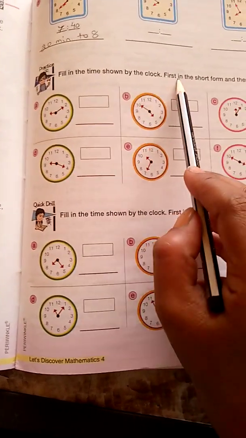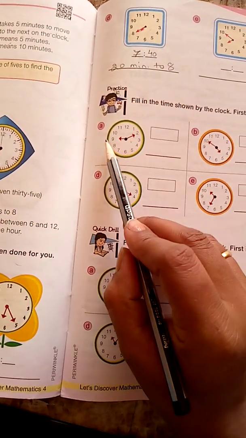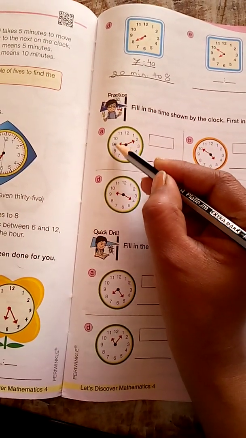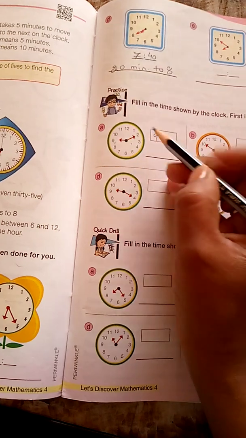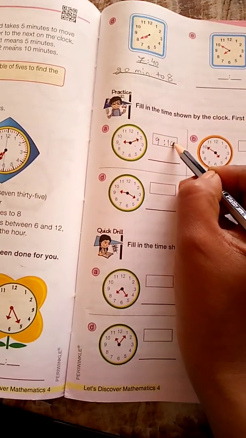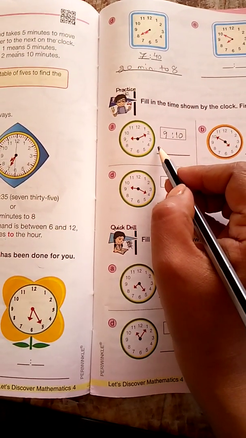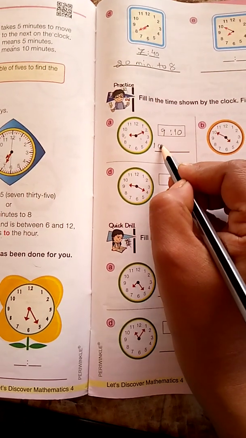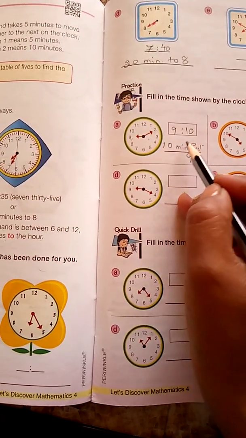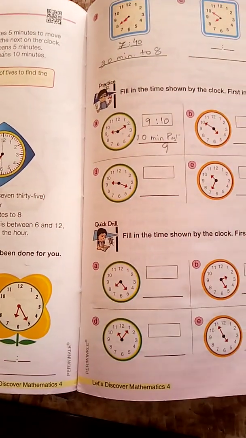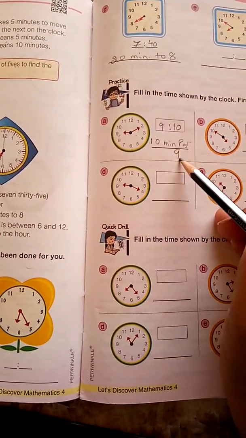Fill the time shown by the clock first in the short form and then in the words. I'll do one sum for you. It is 9. The arrow is between 9 and 10. I'm going to count it as the first number 9. This is 5 and this is 10. Simple. 10. Now what you have to write here? It comes as 10 minutes past 9. Clear? 10 minutes past 9. Okay, because it is between 12 and 6, you are going to write 10 minutes past 9.